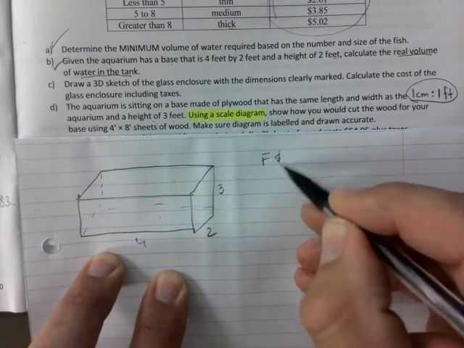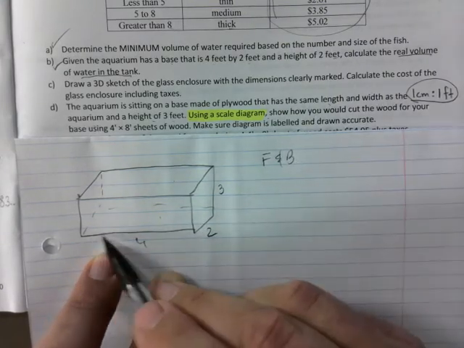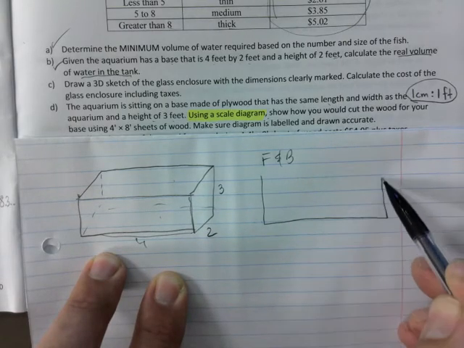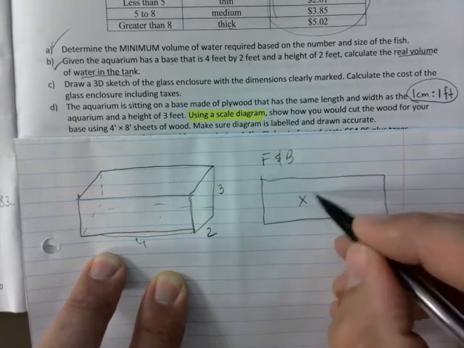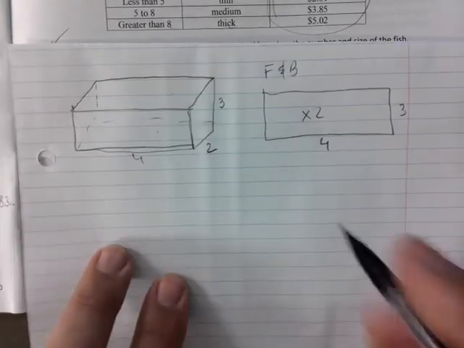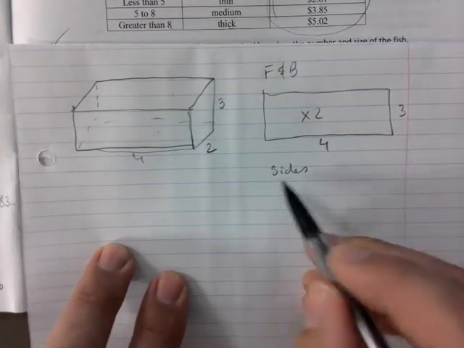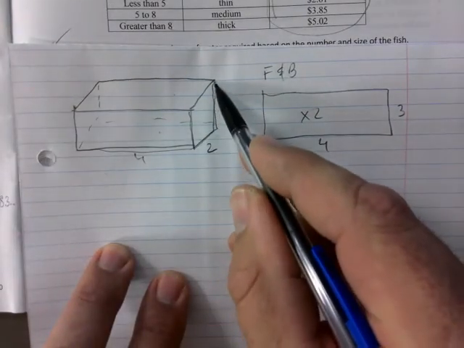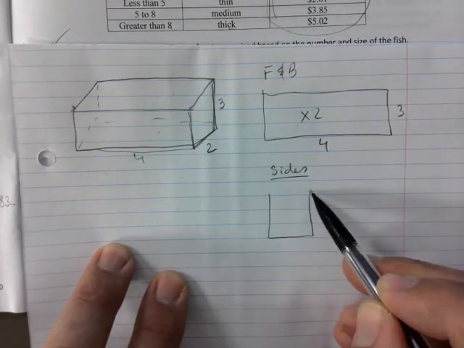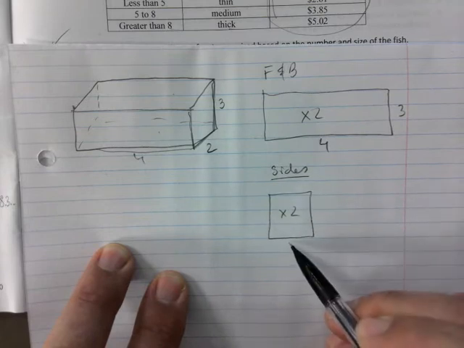Front and back will look like this. 4x3, right? 4x3 this way. I need 2 of those. Mr. Dirksen, this is not drawn to scale, I know. But I want this first. And then I go sides. This side here is 3x2. So it's 3x2. I need 2 of those.